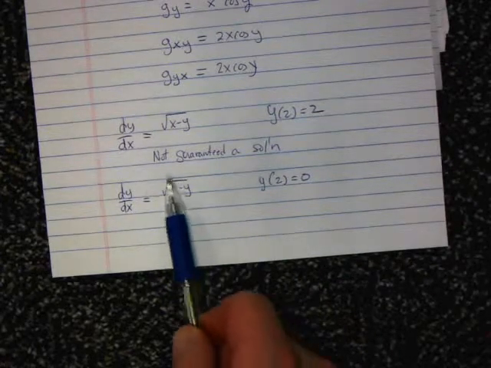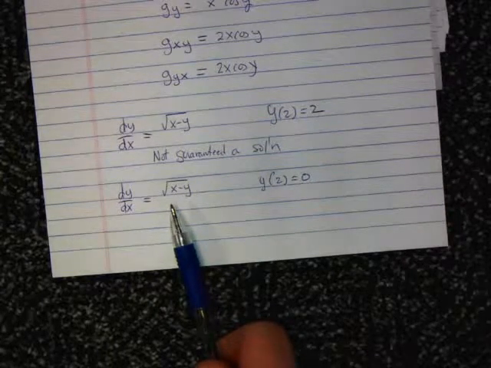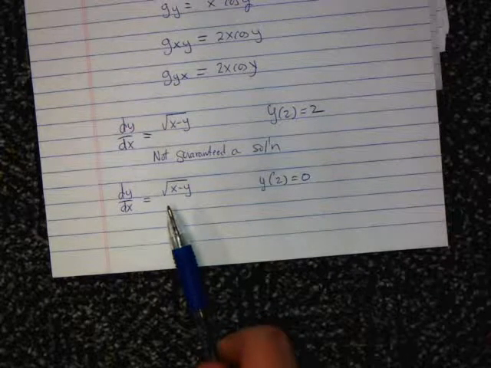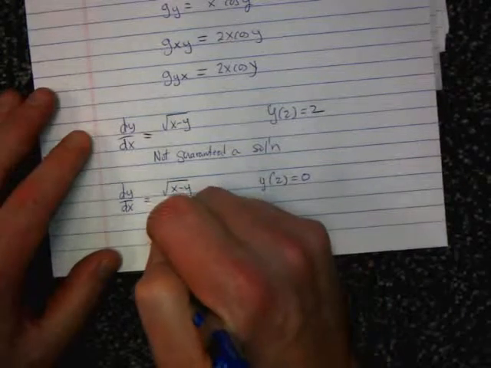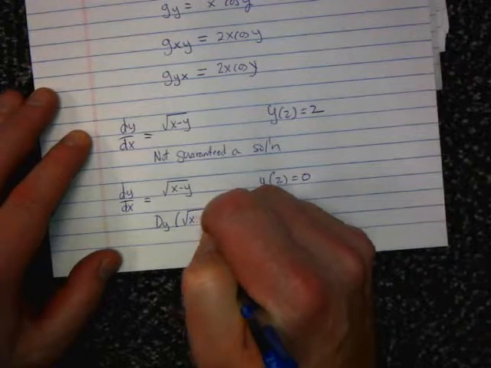So if this function is continuous, we then need to check something else. We need to check the derivative. So we now need to know what's the partial with respect to y of the square root of x minus y.